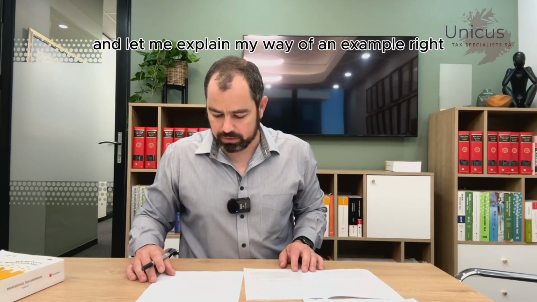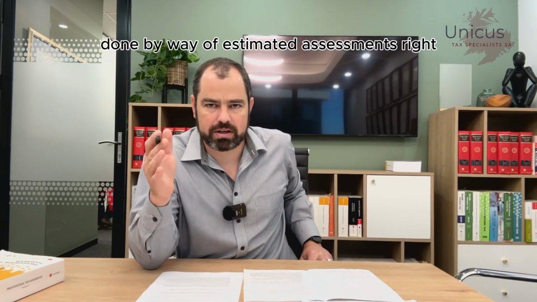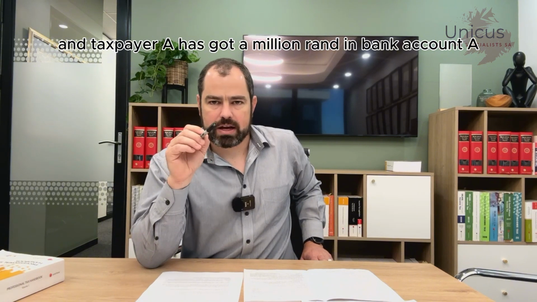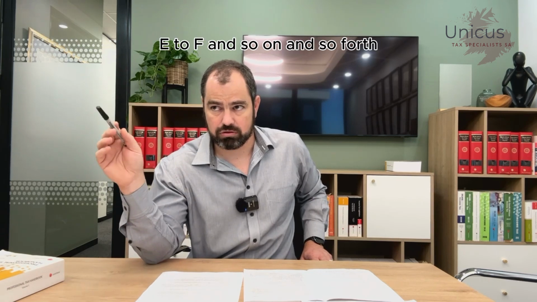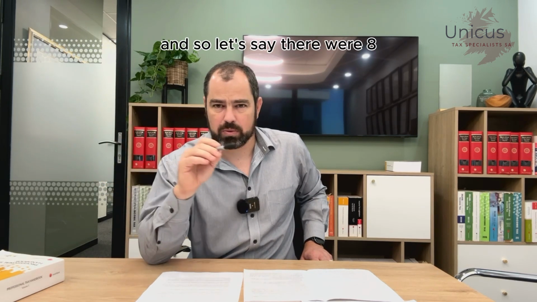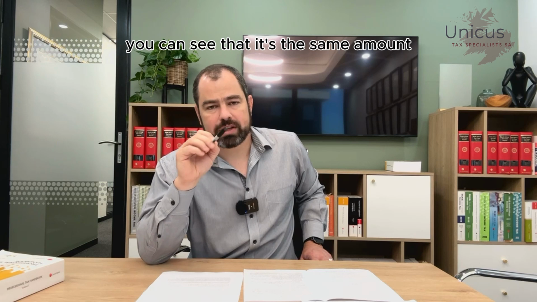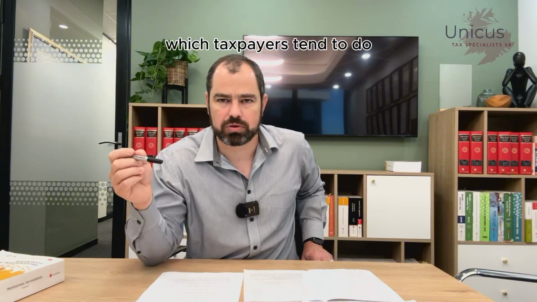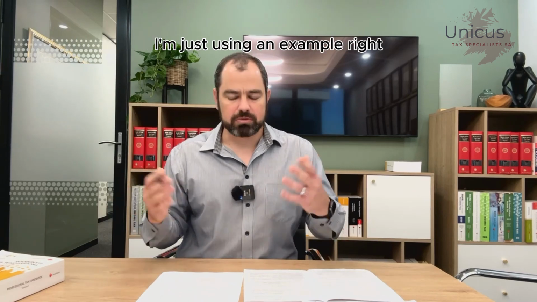And let me explain by way of an example. Right, let's take the deposits into bank accounts, which is typically, or at least in my experience, done by way of estimated assessments. Let's say they look at taxpayer A, and taxpayer A has got R1 million in bank account A, and then you can see the R1 million goes from A to B, from B to C, C to D, E to F, and so on and so forth. And let's say there were eight bank accounts in that particular year. I'm using an example. You can see that it's the same amount that's moved from one account to the other, which taxpayers tend to do when they're looking for a bank with the highest interest rate, right? Of course, eight might be a bit of an exaggeration. I'm just using an example, right?